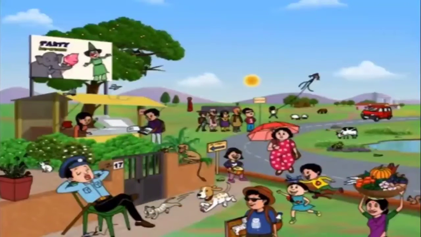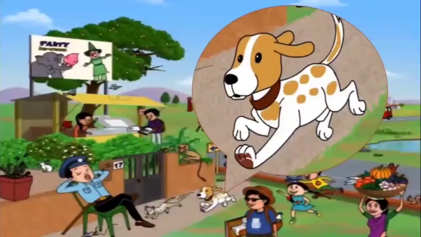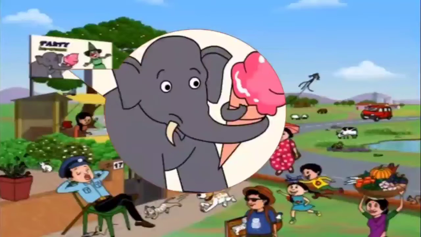Let's see another picture. It's a dog. D-O-G, dog. Let's see another picture of an animal. Elephant. See, the elephant is holding an ice cream, a big ice cream in his trunk.